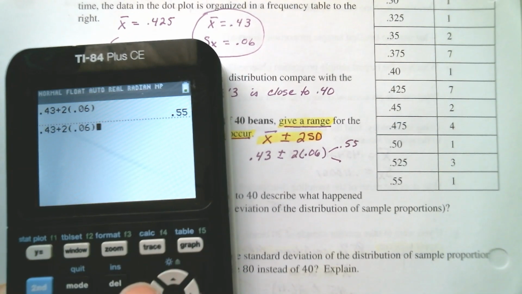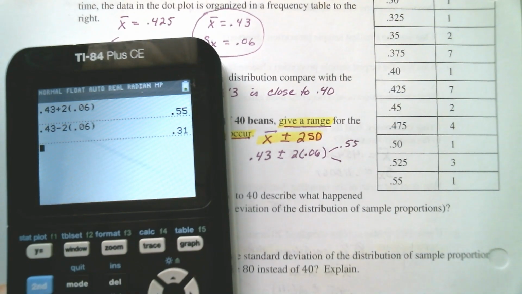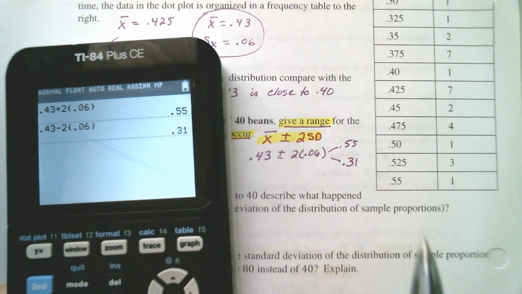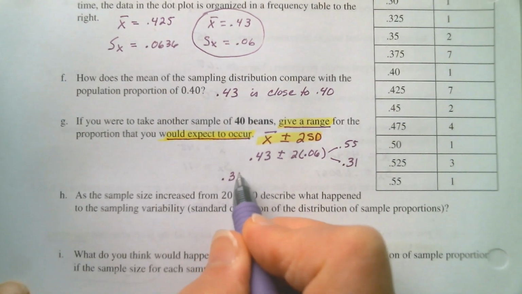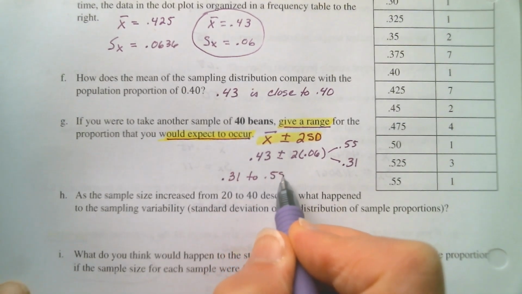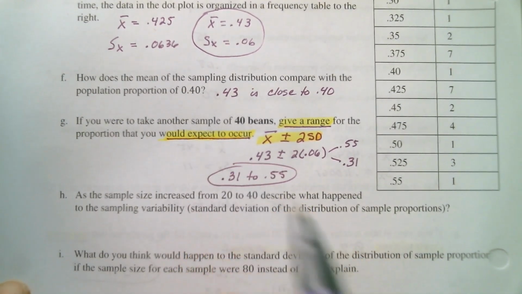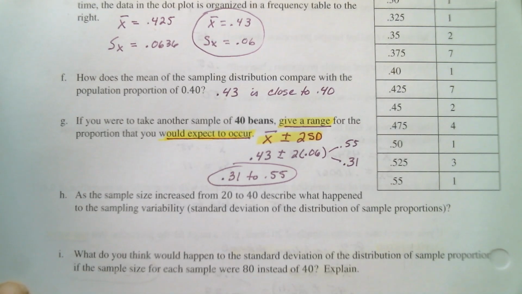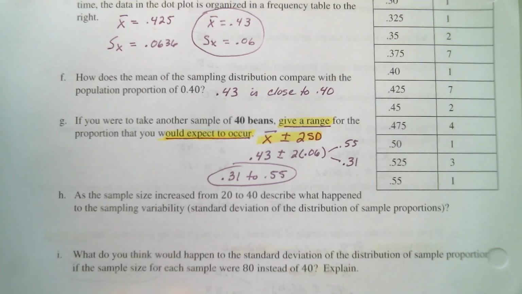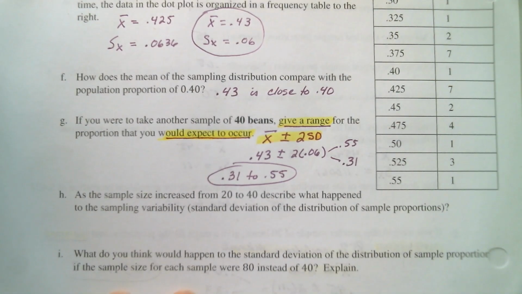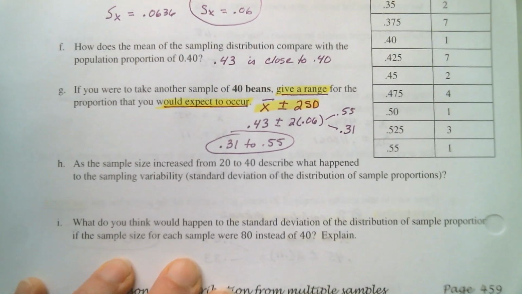Arrow up, grab that, and minus 0.31. So our range we would expect is from 0.31 to 0.55. As the sampling size increased from 20 to 40, describe what happened to the sampling variability, the standard deviation, right? The standard deviation decreased.